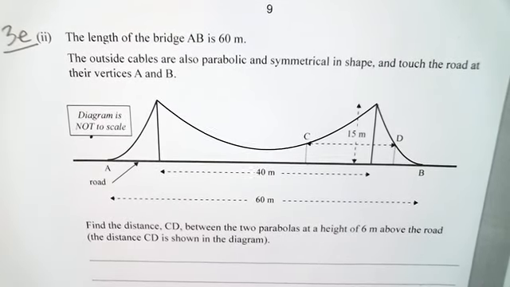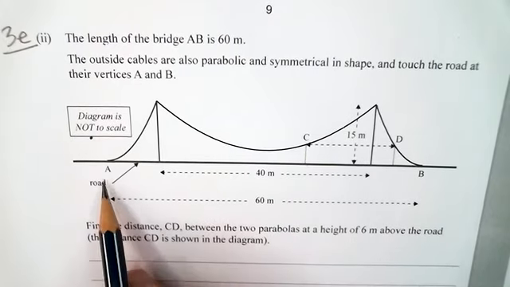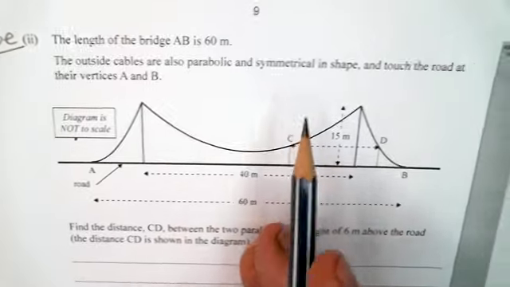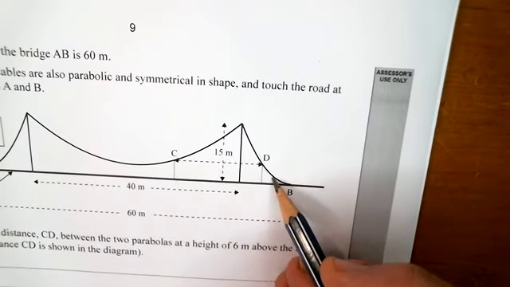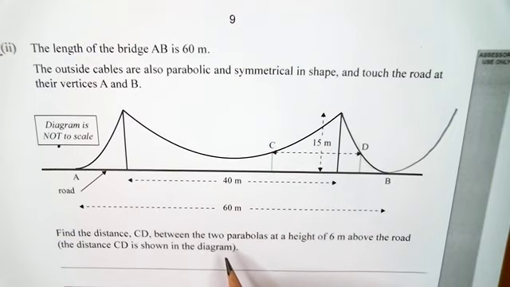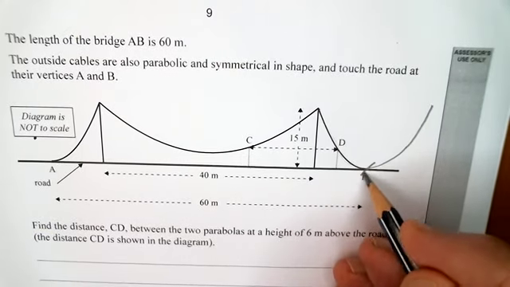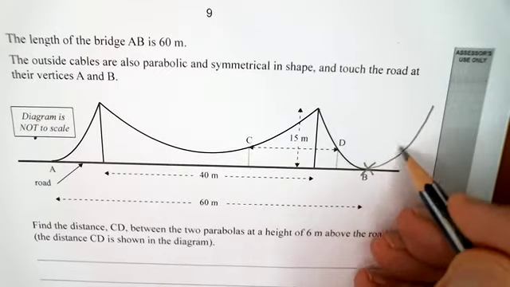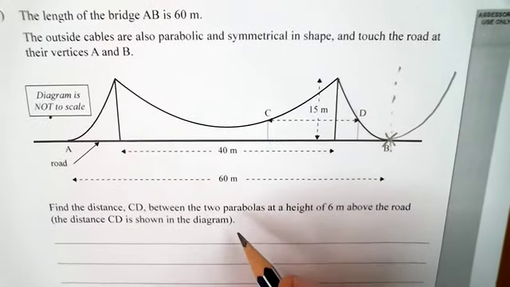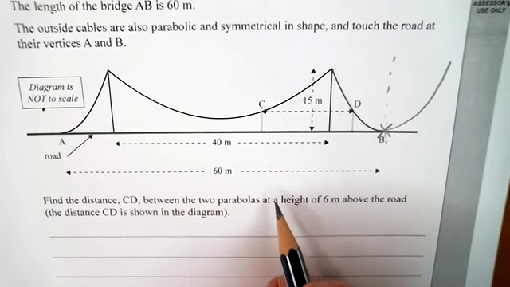It says the length of bridge AB is 60. And it says the outside cables are also parabolic. So this would form, if it kept on going, it would go like that basically, and same on the other side, and touch the road, their vertices A and B. So this is the vertex, which means it must be symmetrical around this point here, yeah? All right. It says find the distance CD.